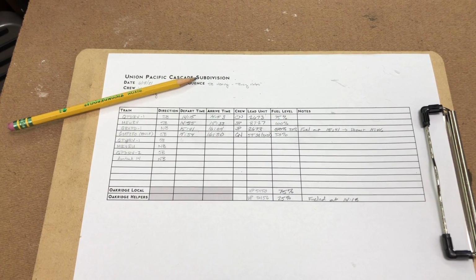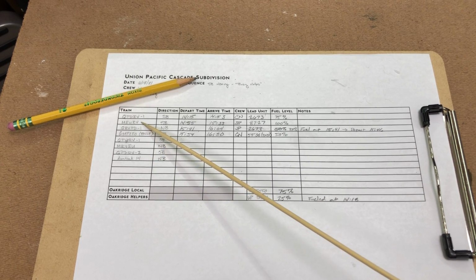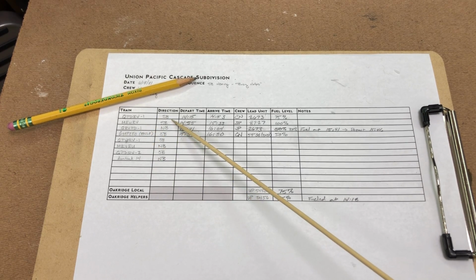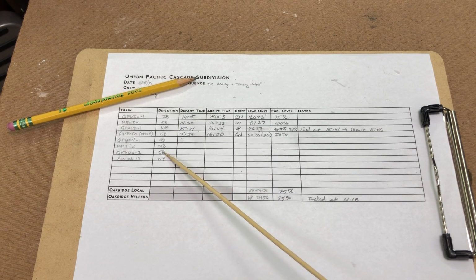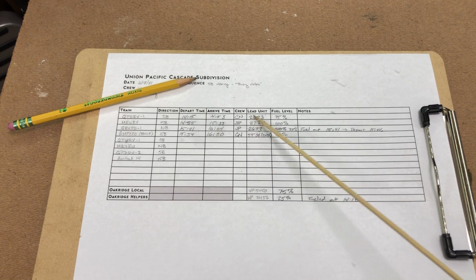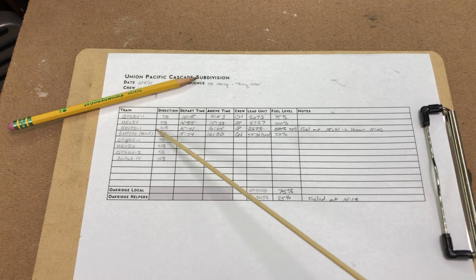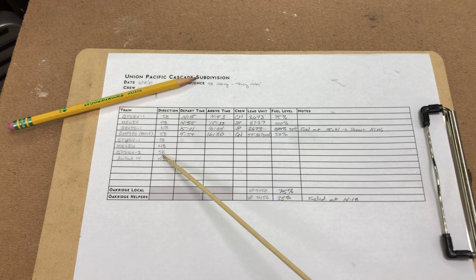Okay, so the first piece of paper that we use here at the Cascade Subdivision for operating sessions is the train sheet. And so I have created predetermined sequences of trains that run on the layout. And these all have to do with the locomotives and rolling stock I actually have available and their location around the layout. So it is not possible for me to run more than 3 trains in any given direction, given I only have 2 complete trains.